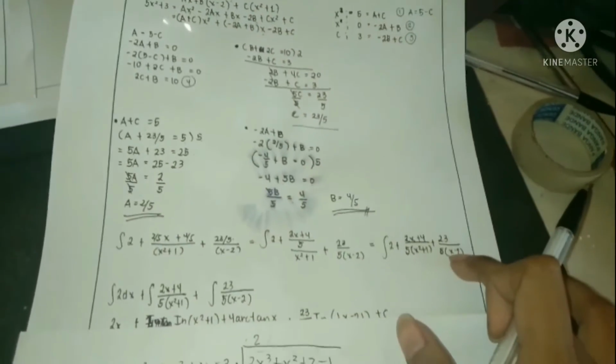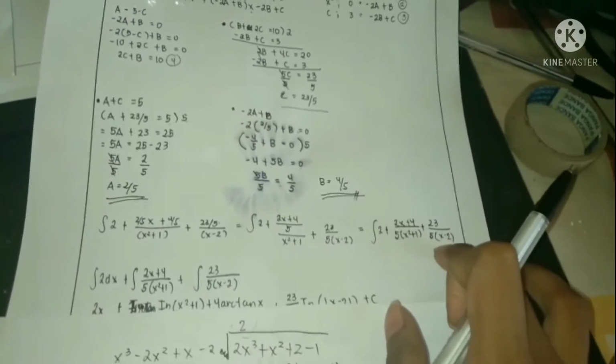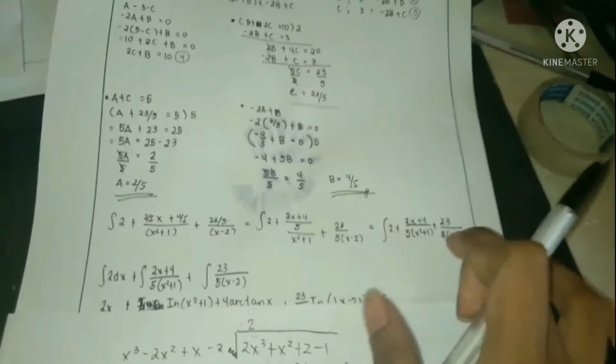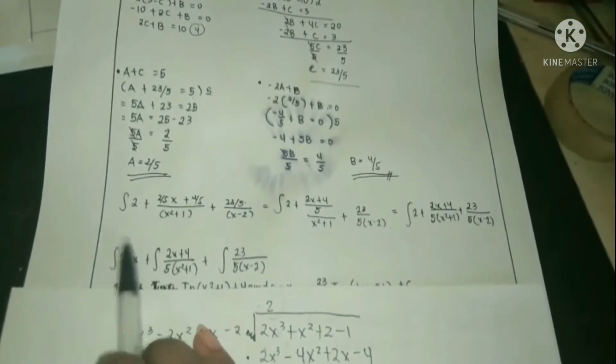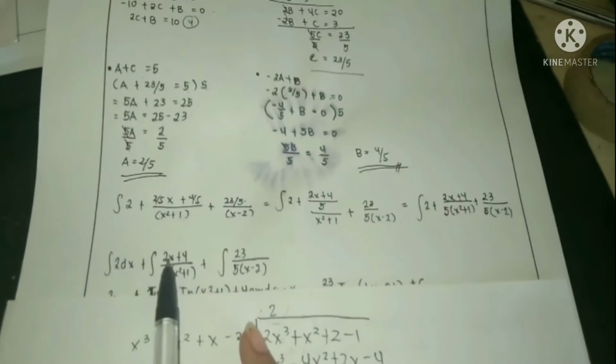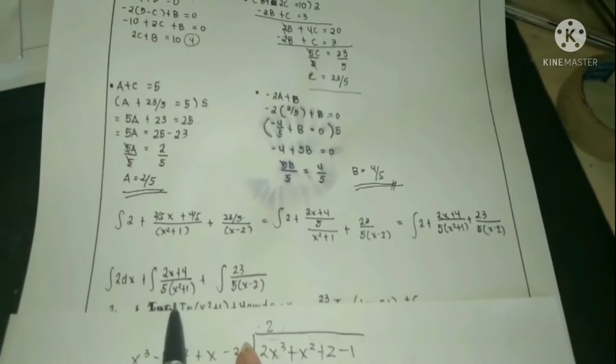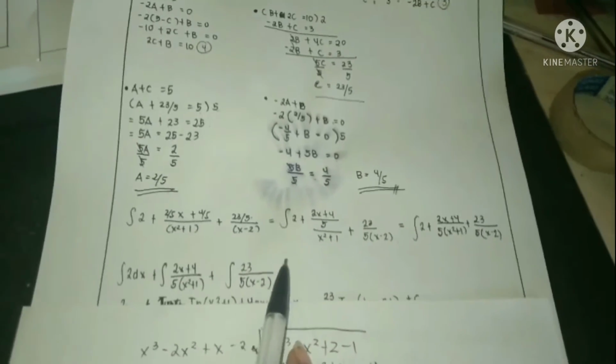So we are going to integrate this using the integral of f of x plus g of x dx is equal to integral of f of x dx plus integral of g of x dx. So magiging ganito siya. The integral of 2 dx plus the integral of 2x plus 4 over 5 times x squared plus 1 plus the integral of 23 over 5x minus 2. So the integral of 2 dx is 2x.